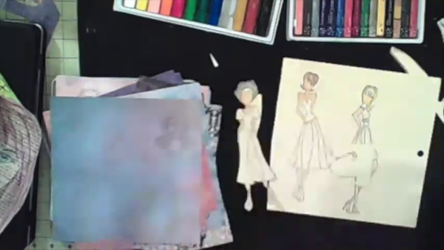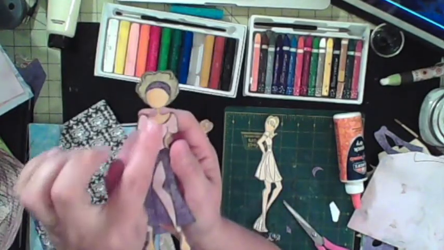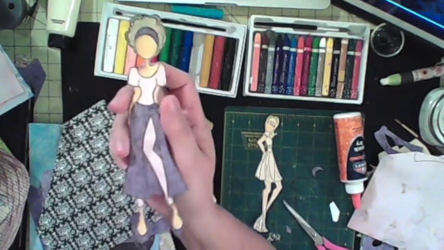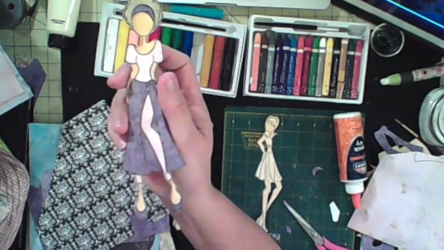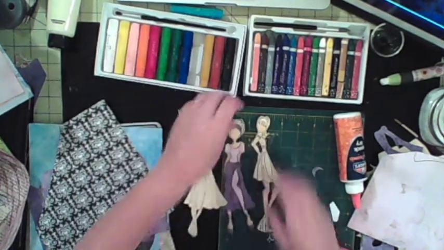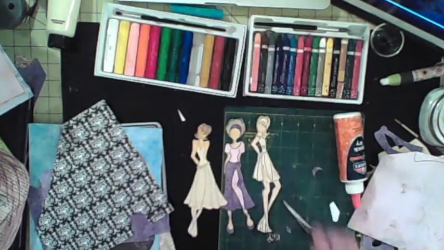I'll give you a close-up look of one of the dolls. Here I used color pencils for her skin tone, and I paper pieced her outfit. I'm going to go ahead and do the same thing to these other three dolls, and I shall be back.